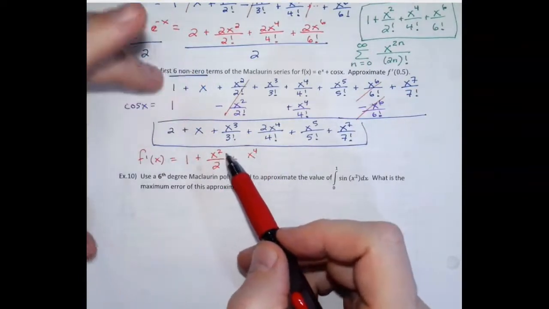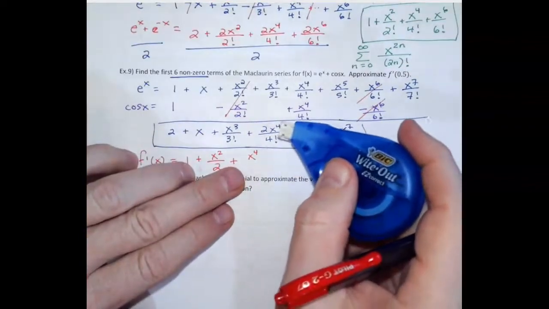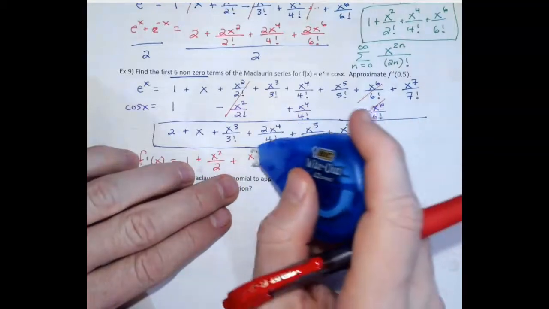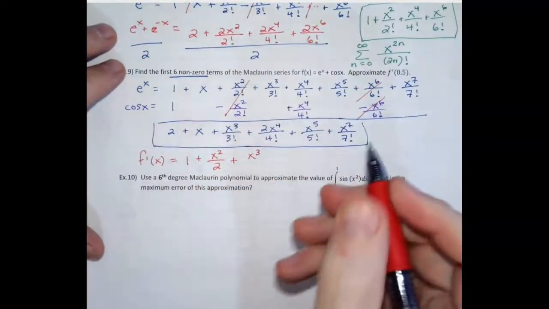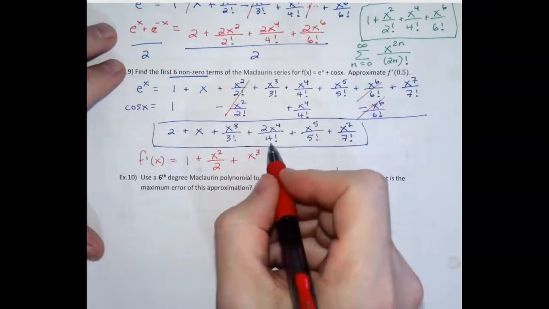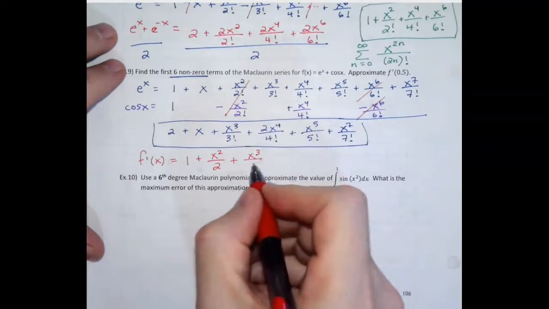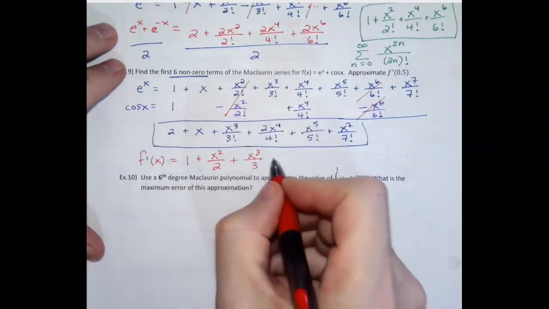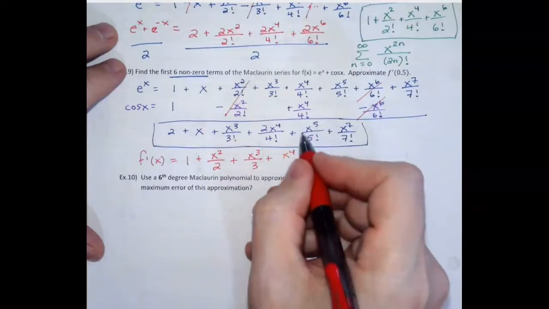Okay, hold on a second. So this one was right here, so when we brought the 4 down, I needed to subtract 1 off that, so that's going to be x cubed right there. So x cubed, 4 cancels, 3 times 2, the 2's cancel, so that's over 3. And then we move to the next one, and that's going to be x to the 4th.